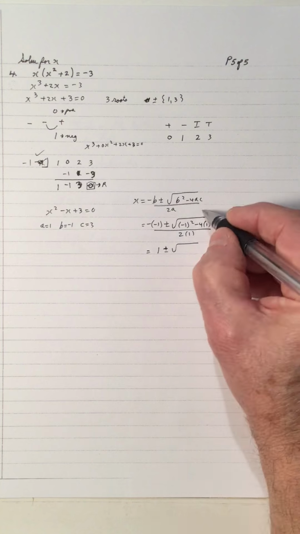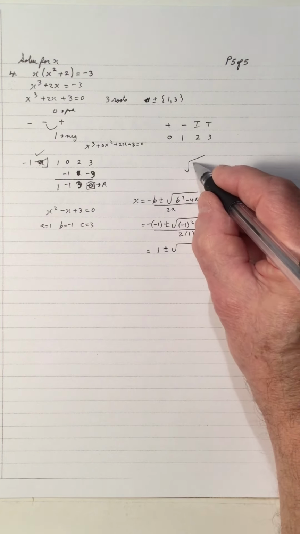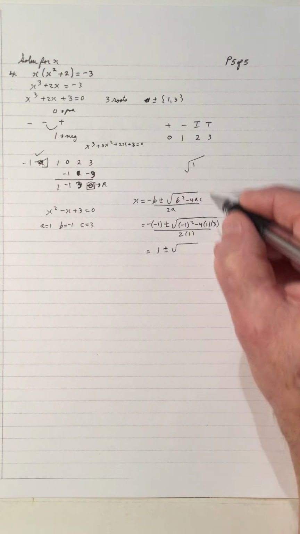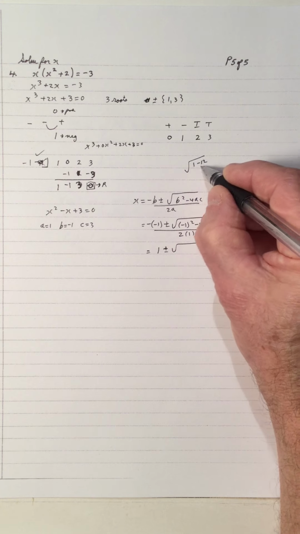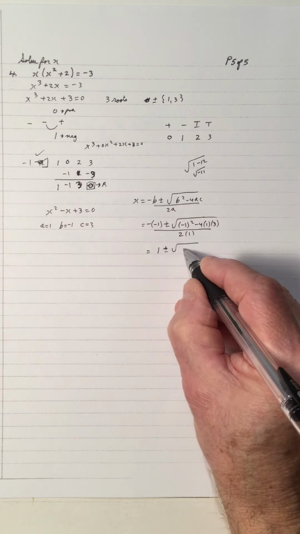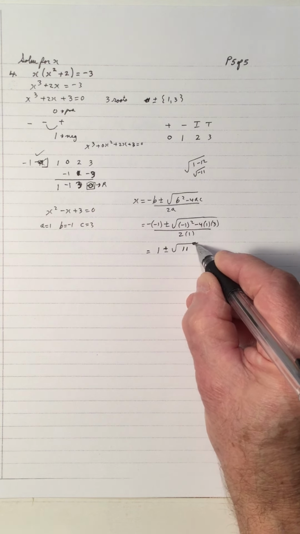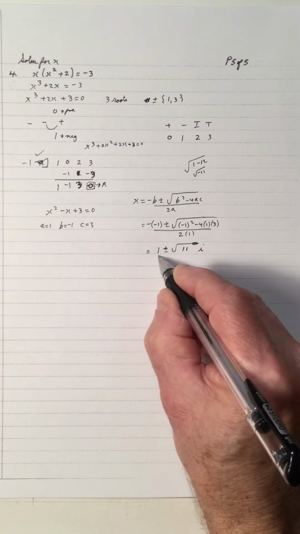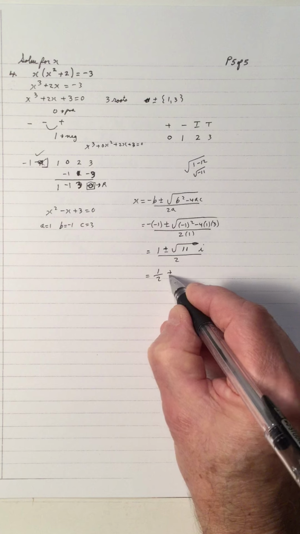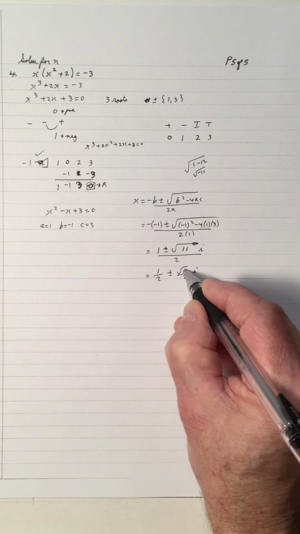And I'm going to work this out up right here. So negative 1 squared is 1, and then 4 times 1 times 3, negative, so it's a negative 12. That gives me the square root of a negative 11, so that gives me the root of 11, with an i, all over 2. So it gives me 1 divided by 2 plus or minus root 11 divided by 2 with an i.